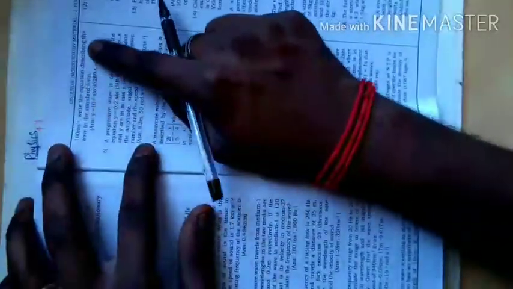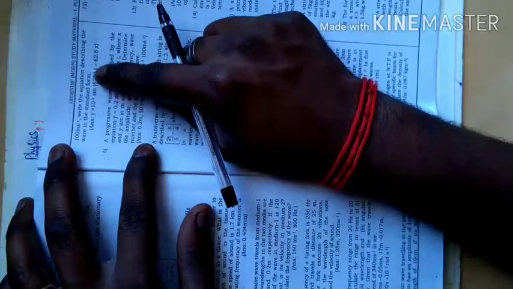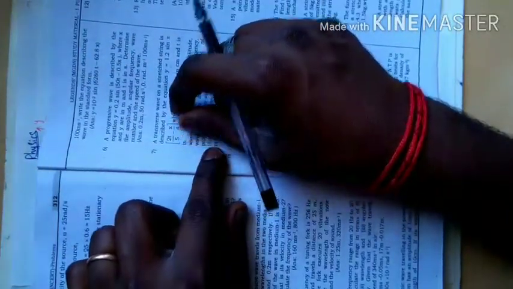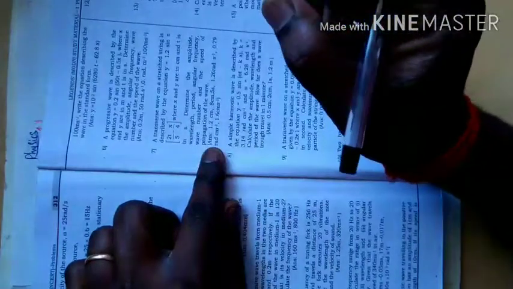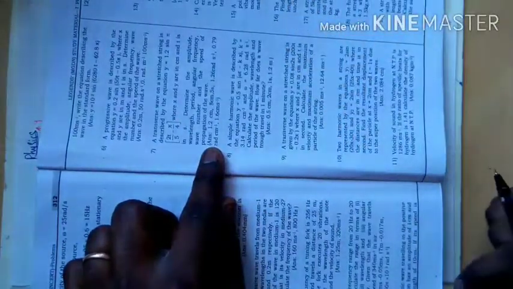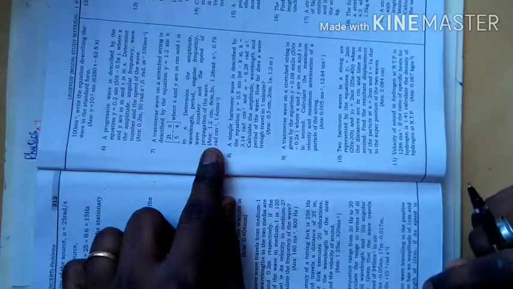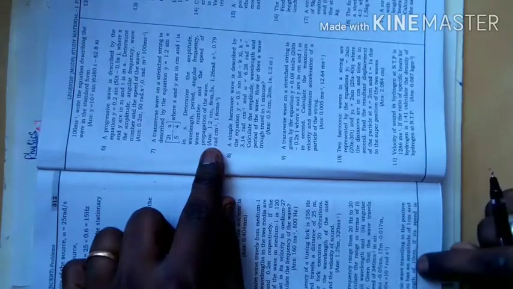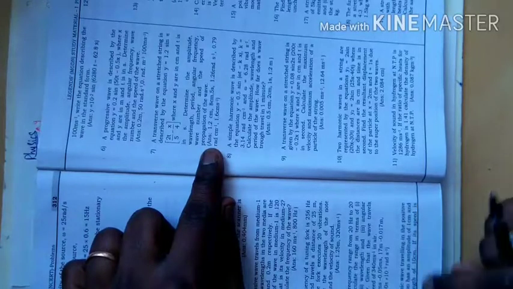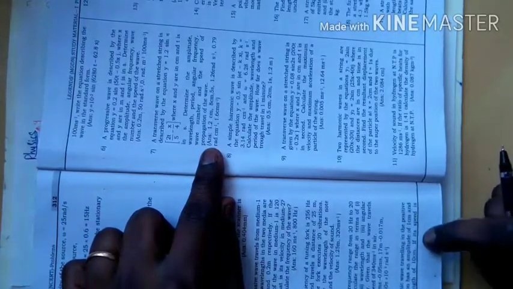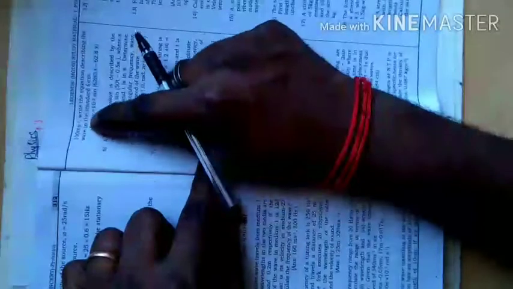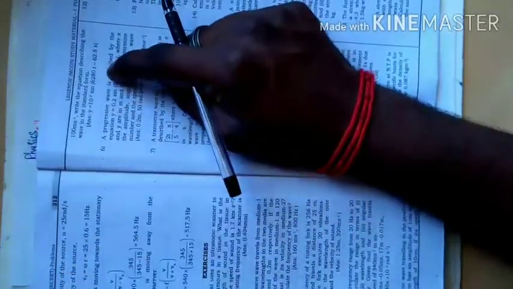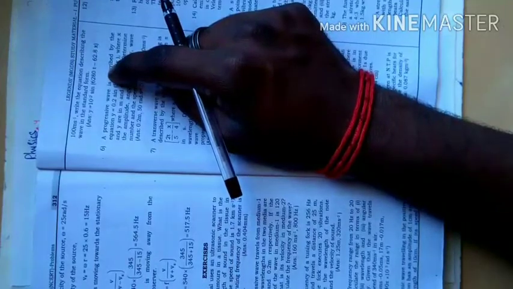Write the equation describing the wave in the standard form. You have to write the expression describing the wave in the standard form. Once again I am repeating, listen carefully. Here they are given that a harmonic wave traveling in the positive x direction has an amplitude of 1 centimeter and a wavelength of 10 centimeter. If the speed is 100 meter per second, write the equation describing the wave in the standard form.